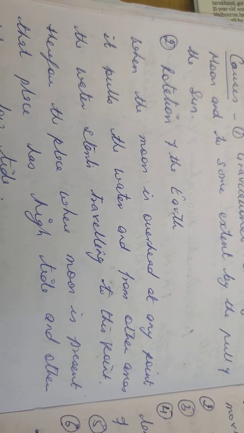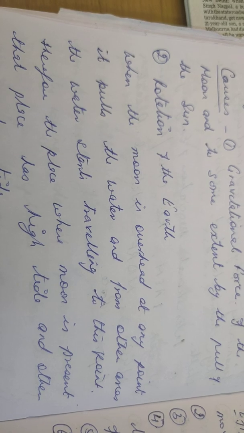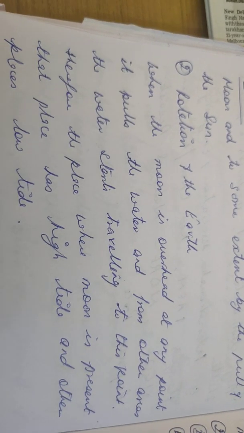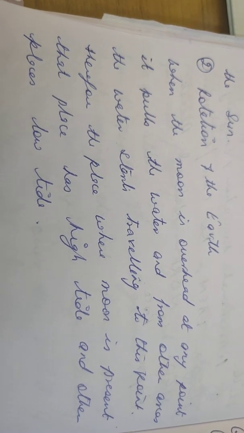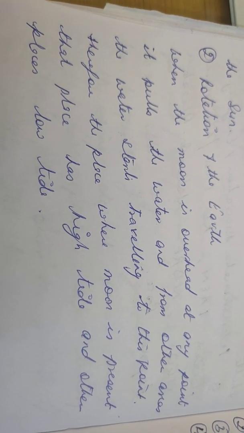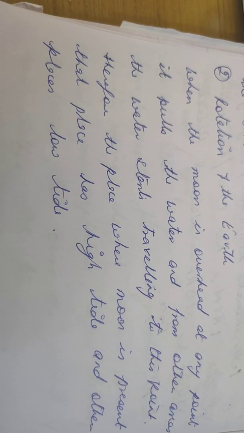When the earth is tilted towards one side, the water moves towards one side, and when the other side goes down, it moves towards the other side. So when the moon is overhead at any point, it pulls the water, and from the other end, the water starts traveling to this point. Therefore, the place where the moon is present has a high tide, and the other places have a low tide.